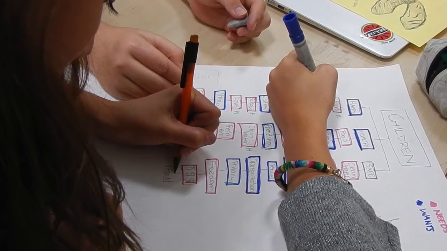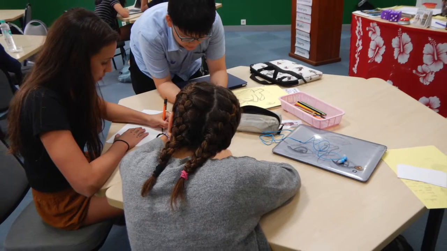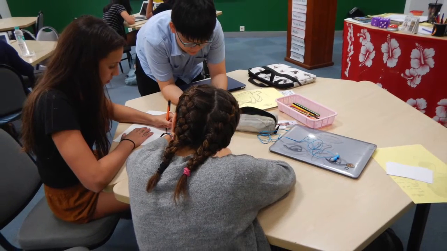Some of you may have heard of it, but it's lots of fun and it's a great way of getting your ideas out of your head and down onto paper. Let's start with the board first.